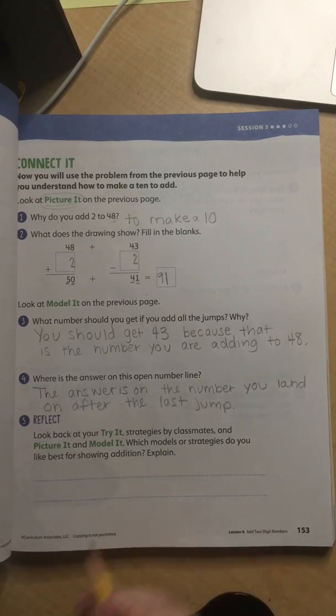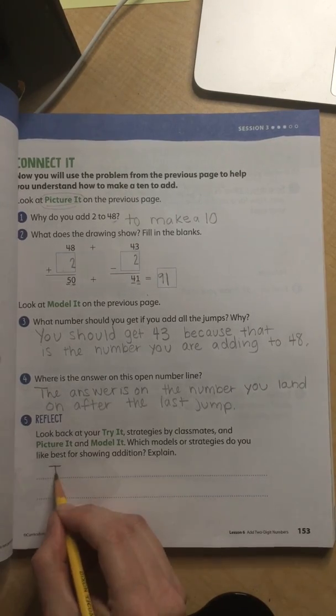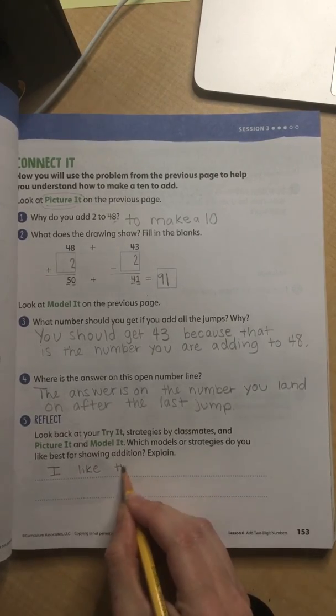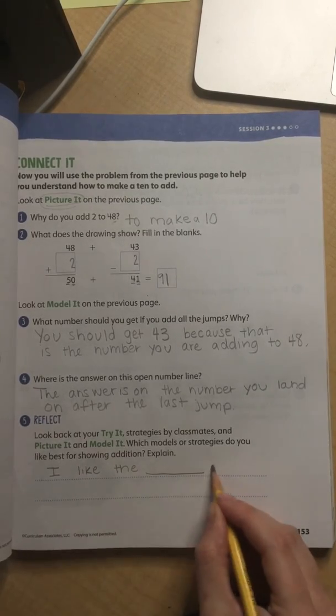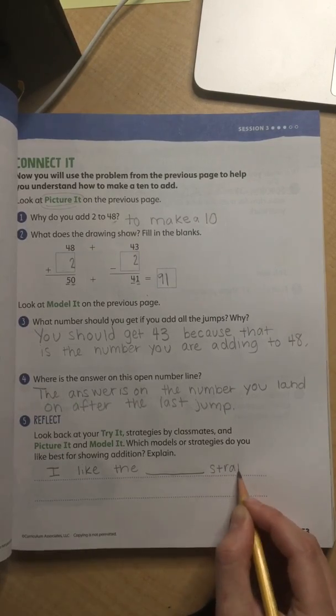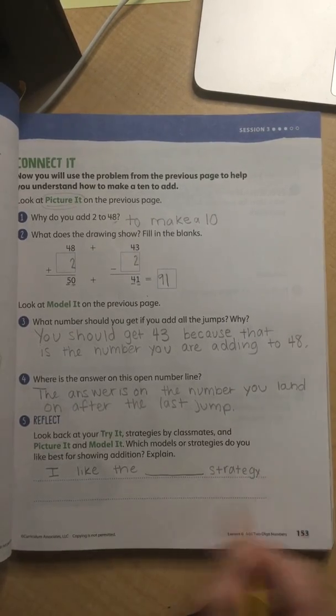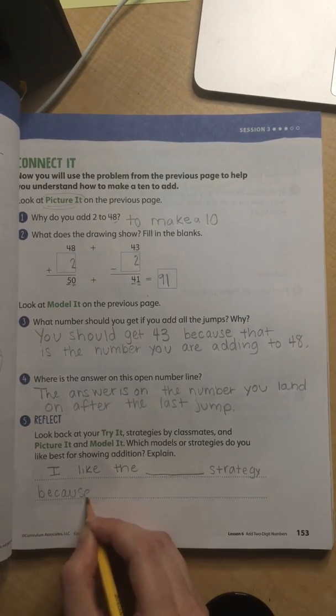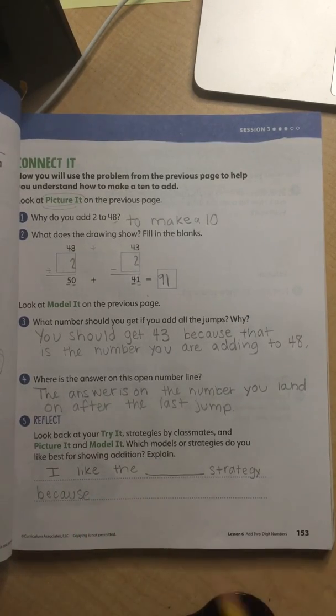Or a different strategy we've talked about in the past. So your sentence starters would say, I like the blank strategy because. Tell me why you like it. This will help me figure out where you guys are at. So you're going to use that as your sentence starter.